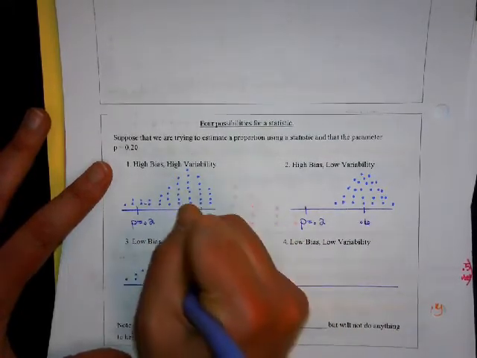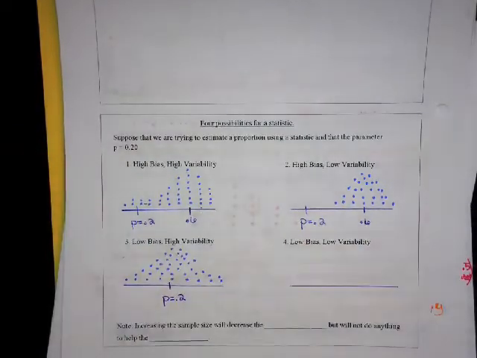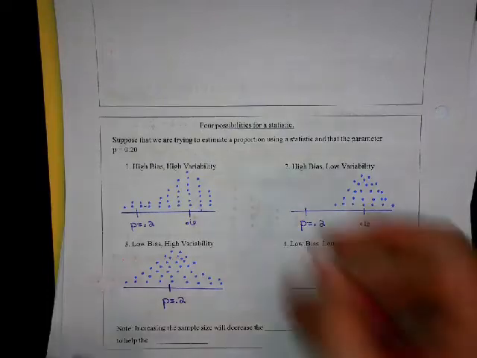And then the goal is to have low bias and low variability. So we want it actually centered around our parameter, and we don't want it spread out too much.